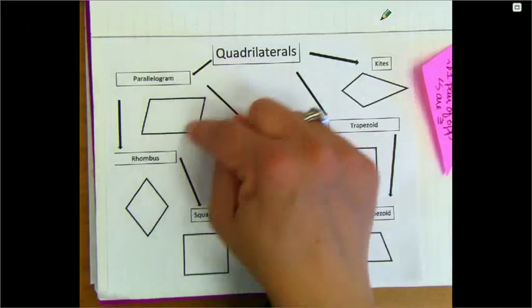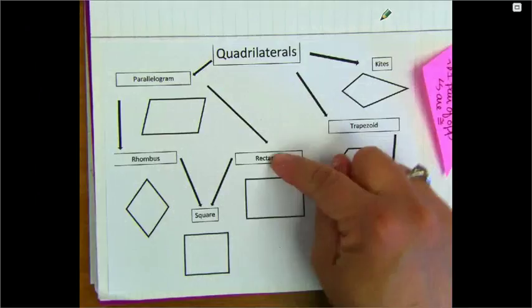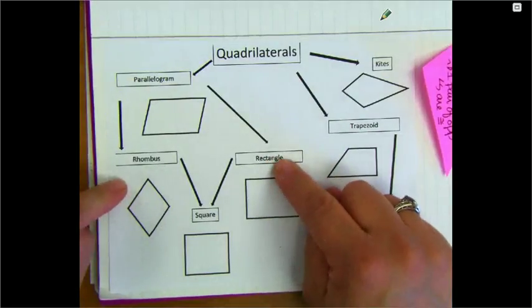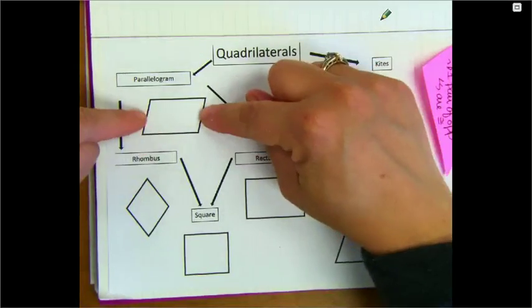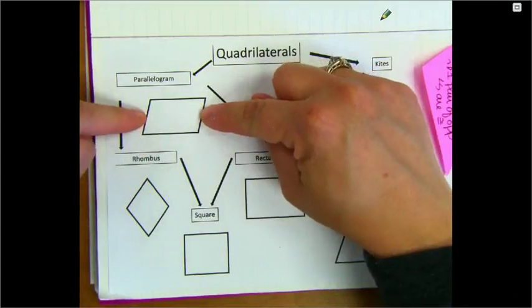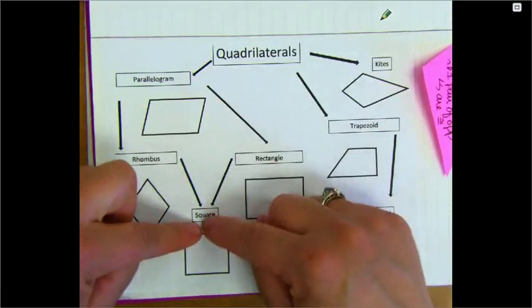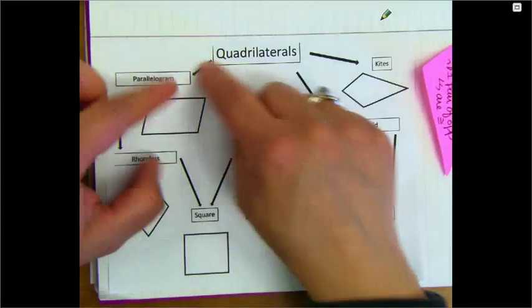Under parallelogram, you can also be a rectangle. But are a rhombus and rectangle the same? No. Are they both considered a parallelogram? Yes. Do you see how the flowchart works? Then under both rectangle and rhombus, you are a square. Got it? Do you see how this works?